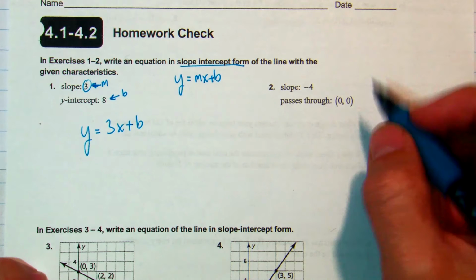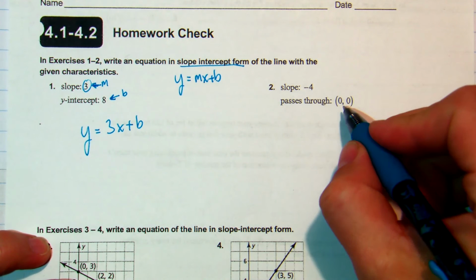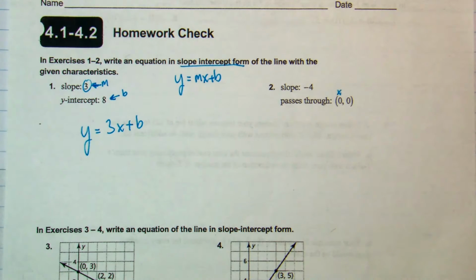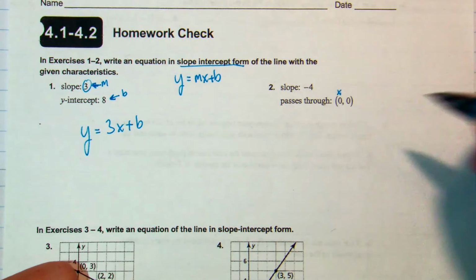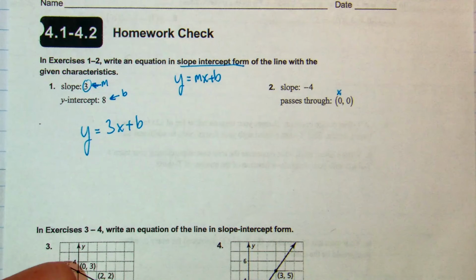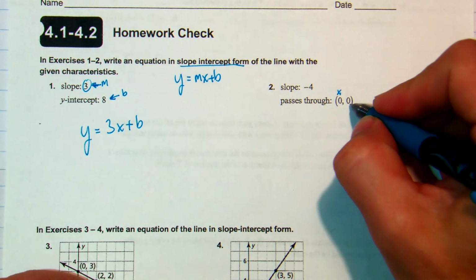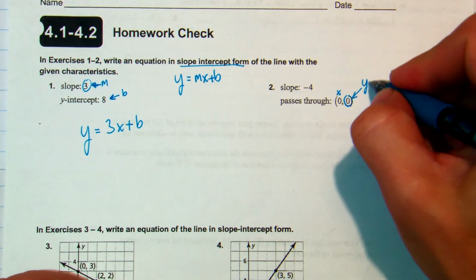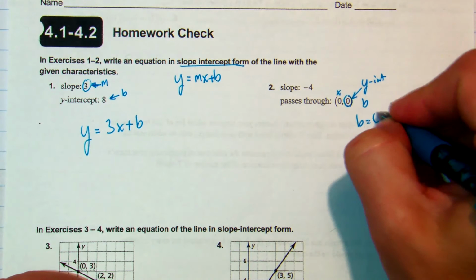on number 2, we're going to have to look at and determine that they've actually given us the y-intercept by giving us this point (0, 0). When we have an x value of 0, the y value in that point is going to be our y-intercept. So whenever you're looking at this right here, you've got a point at (0, 0). This value right here is our y-intercept. This is our b, so b is going to equal 0.